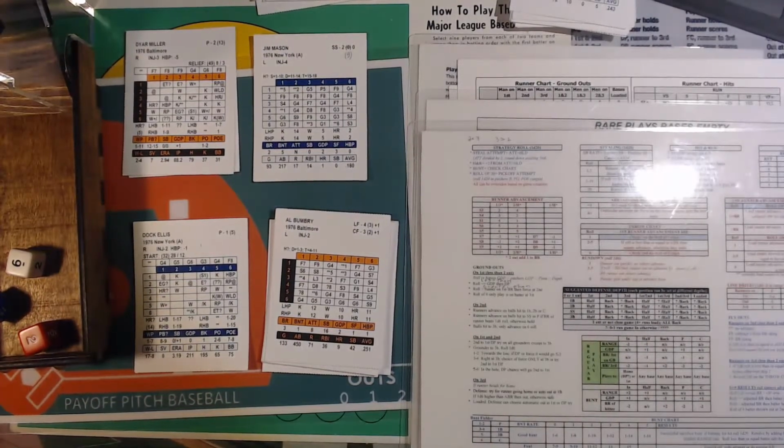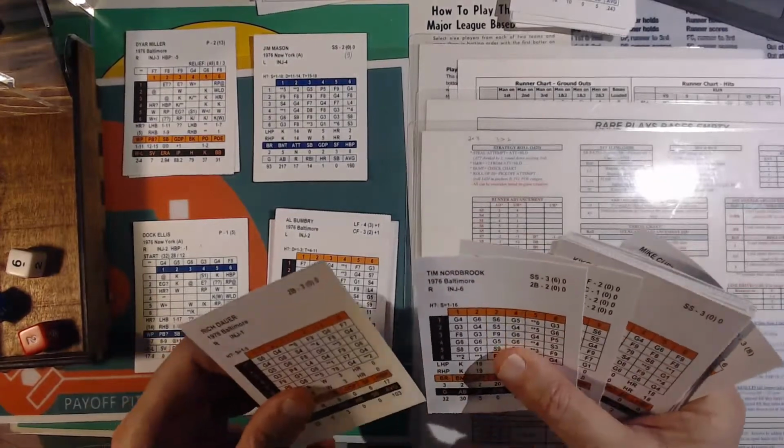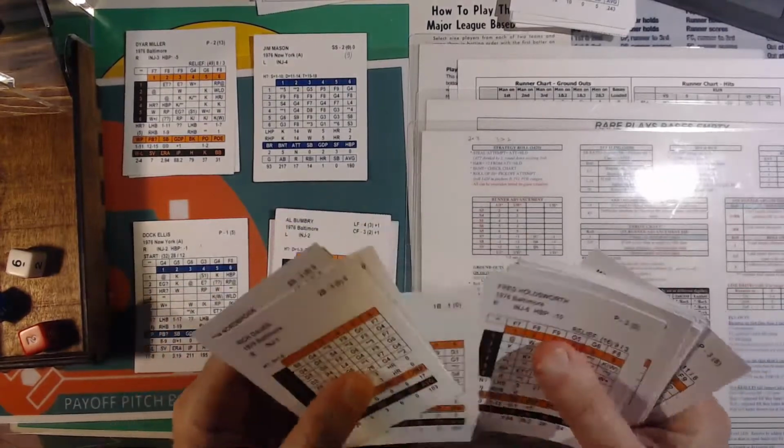And let's take a quick peek at who we can bring in. Oh, you know what? Paul Blair. We can bring in Paul Blair to run.